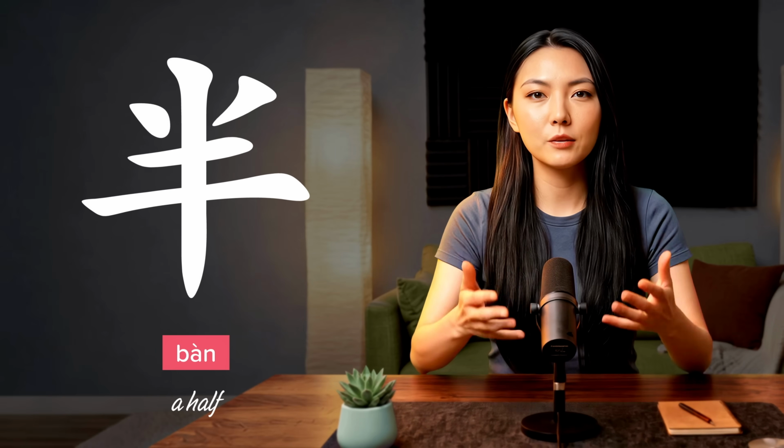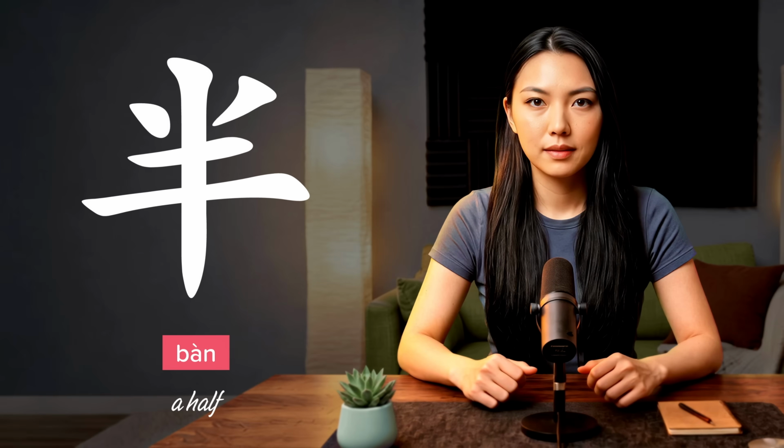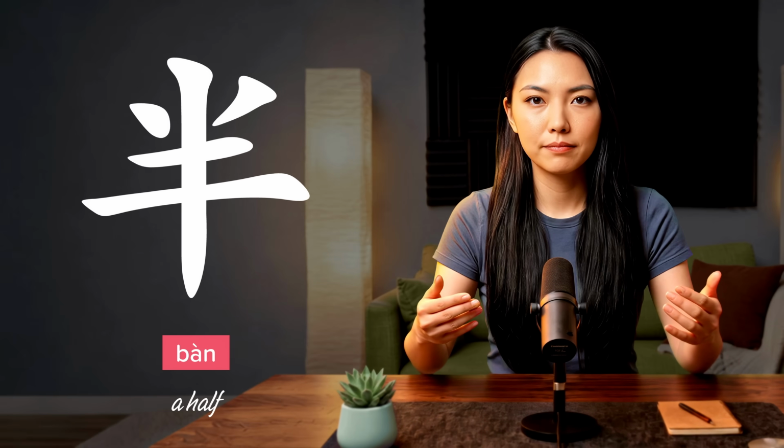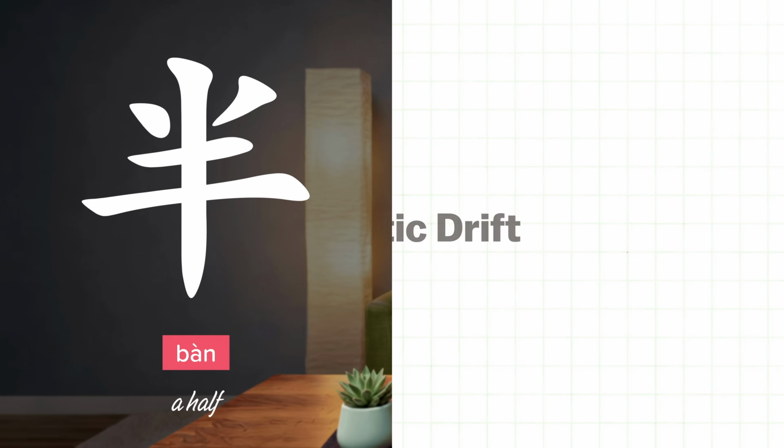Now, let's go back to this character. The meaning part makes sense now. The meat radical means it's connected to the body. That fits. But the sound part seems broken. That's due to something linguists call phonetic drift. Over time, sounds shift, not randomly, in patterns. Let's see how this happens.